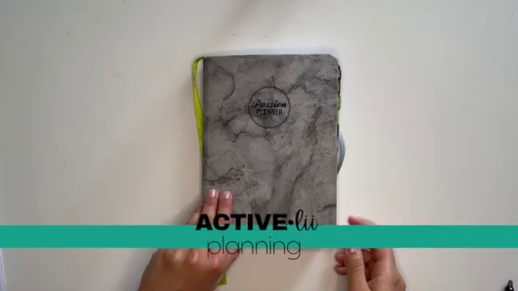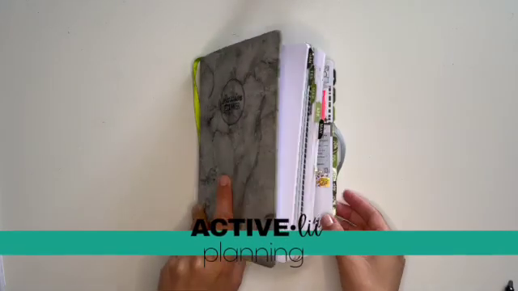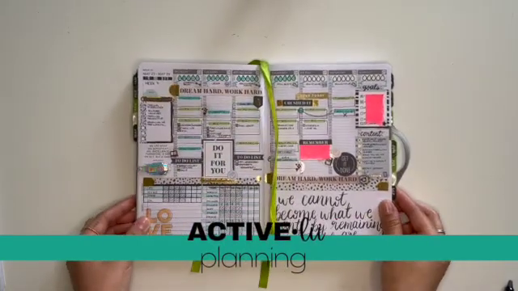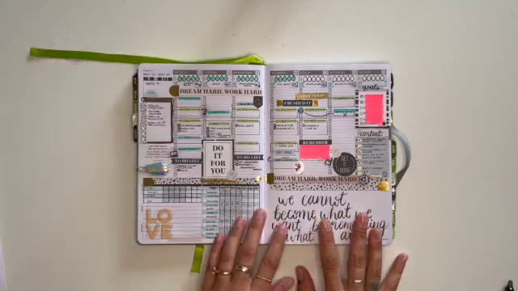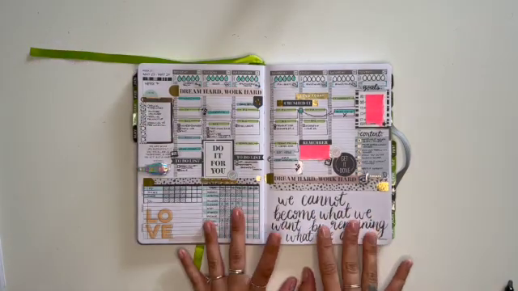Hello, welcome back. So for today, we're actually going to be doing a weekly spread. So this is this past week. The reason I'm showing you this now is because I'm actually going to switch things up.